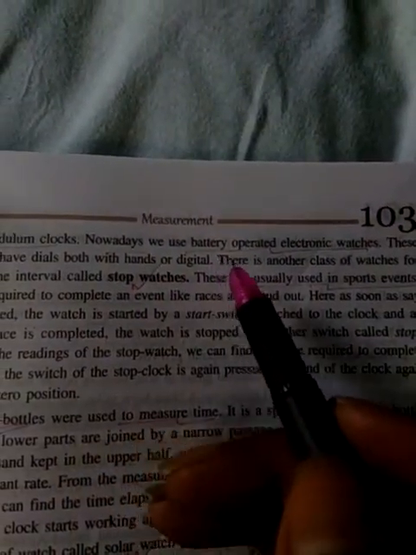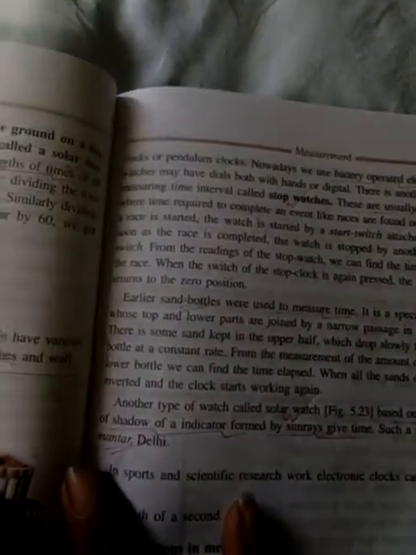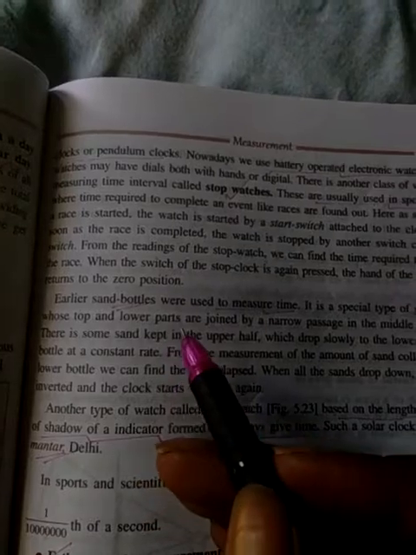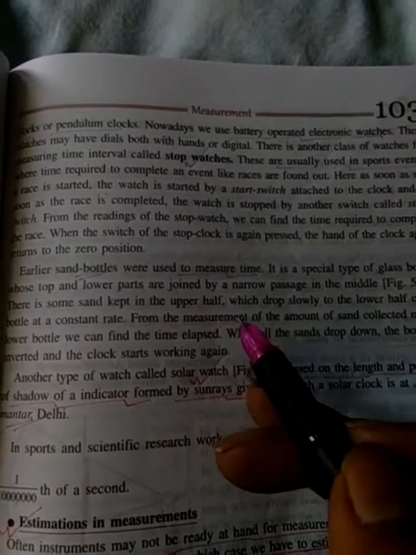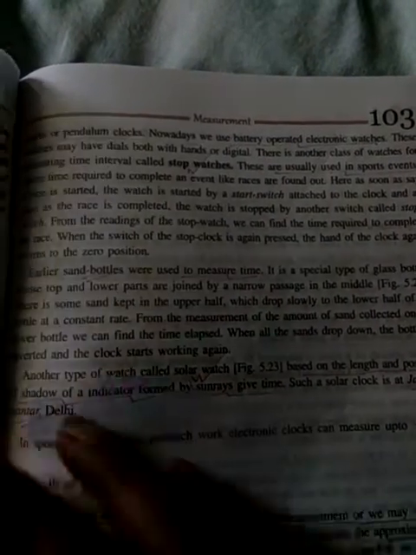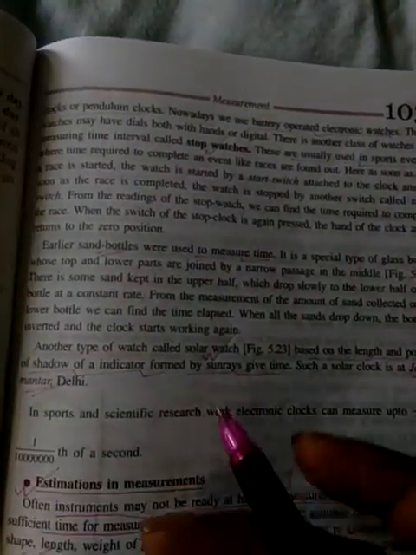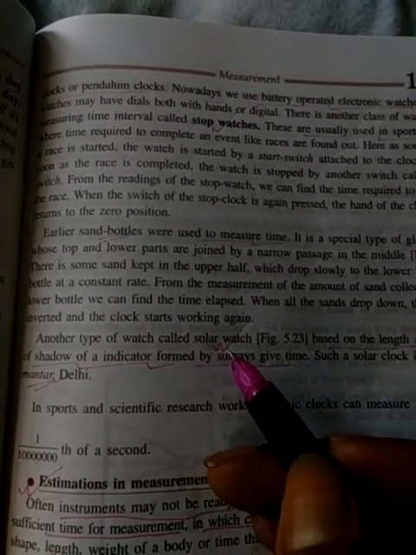Nowadays we can use battery operated electronic watches also. In earlier times, sand bottles were also used to measure the time. There is another type of watch that was used in the ancient time, and that was the solar watch.